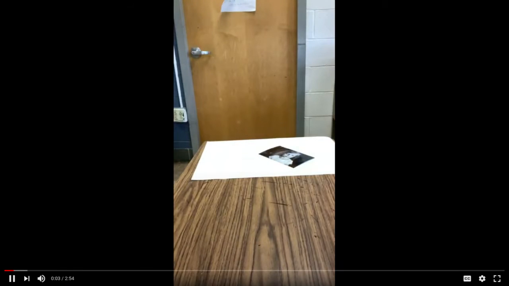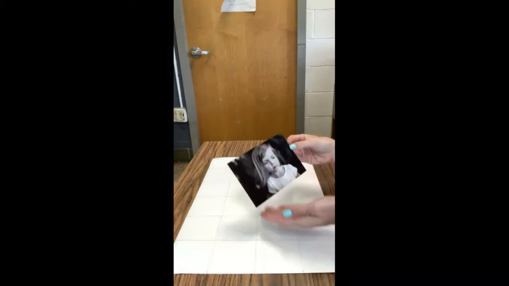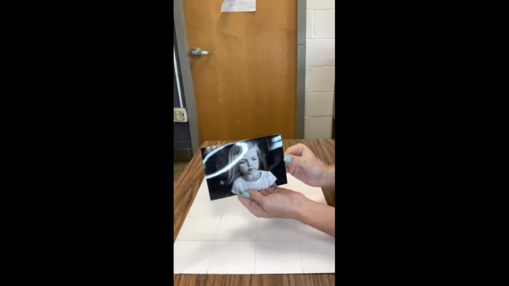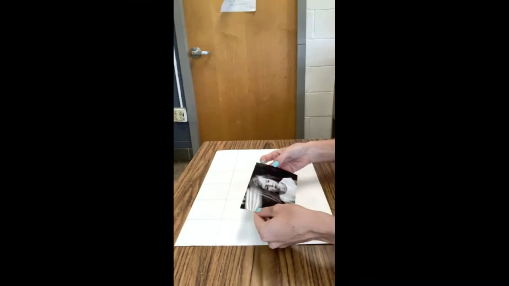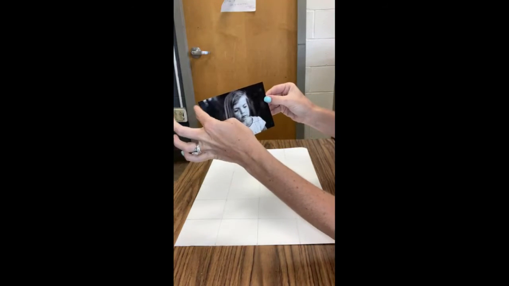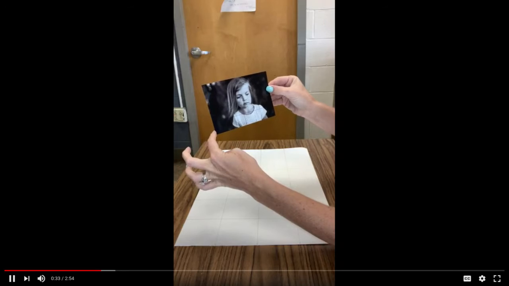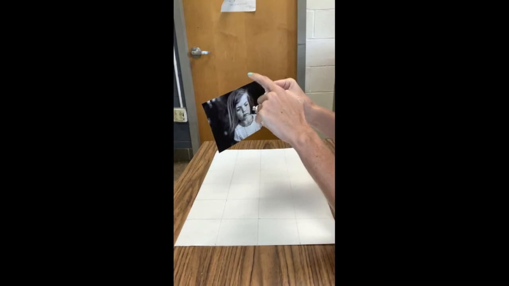Okay, so we've done a lot of mowing the yard. We've set up our paper that we're going to draw on. We have set up the photograph or picture that you want to enlarge. Again, 4 by 6, and I'm going to enlarge it to 12 by 18. What you're going to do is go square by square. You think of it this way: each row is A, B, C, D, and each column is numbered 1, 2, 3, 4, 5, 6.